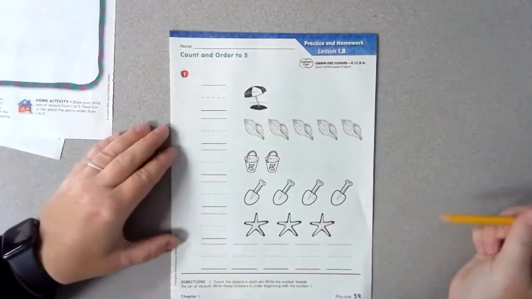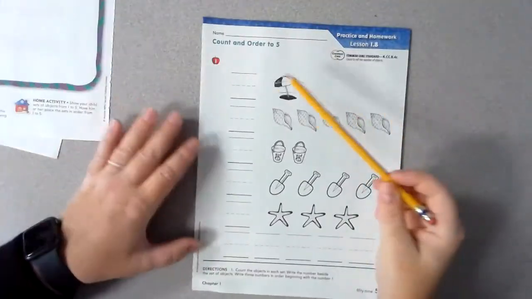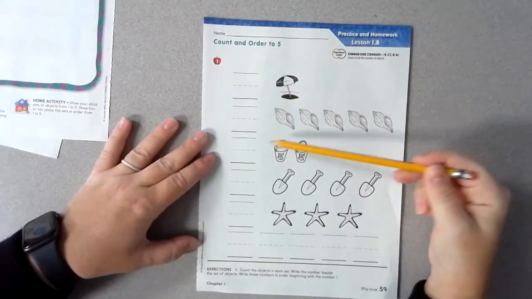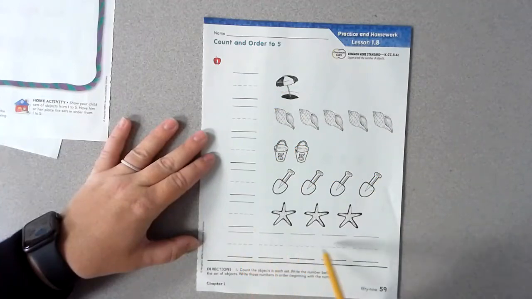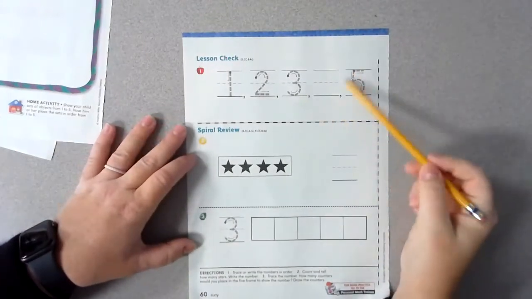And then on this page here, 59 and 60 is yours to practice at home. Very similar to the page we just did. You're just going to count the objects and write them on the line, how many there are, and then you're going to put them in counting order. On the back, you need to find what's missing.